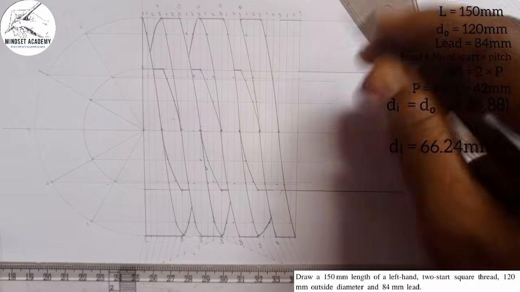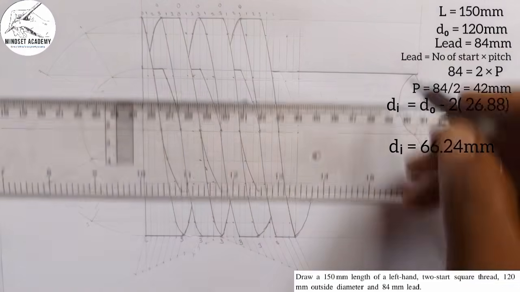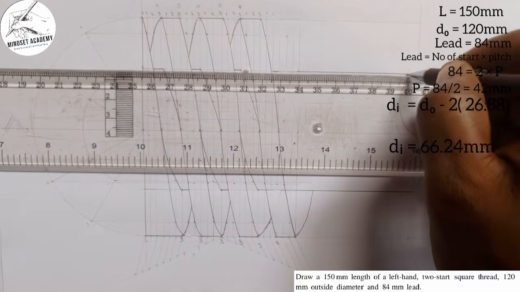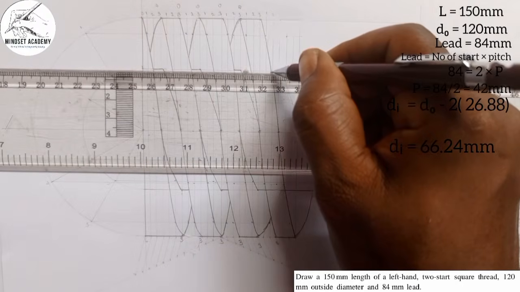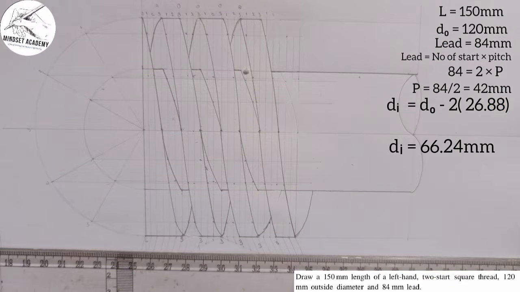So let's connect this to this point here. You see that? And this is what we actually have, right? So this is a 2 start left hand square thread, right? We call it double start.